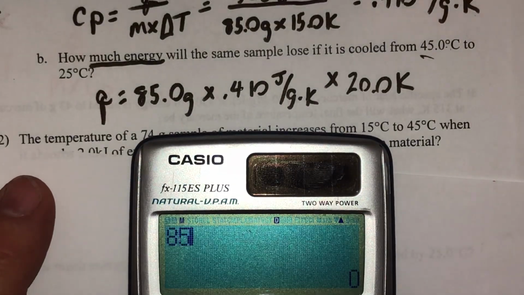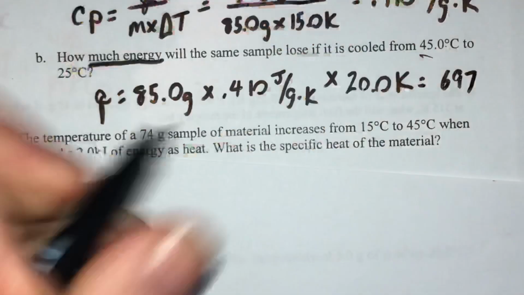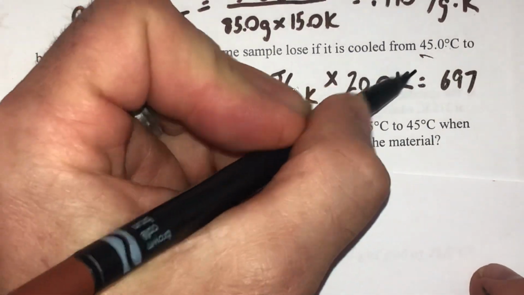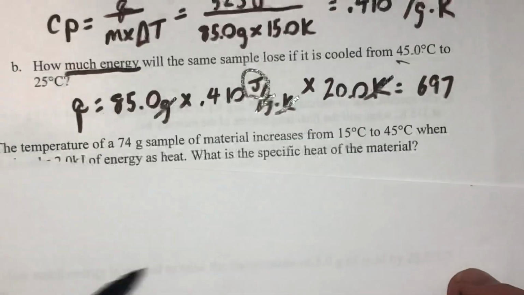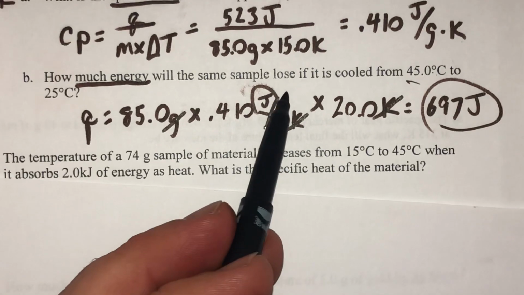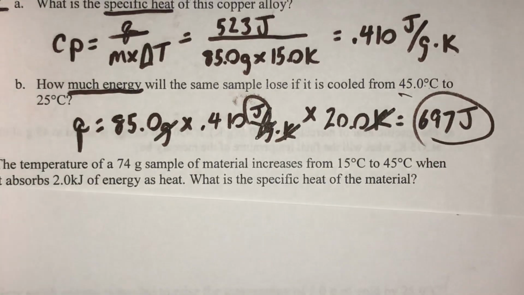So 85 times 0.410 times 20. 697 what? 697. So look at all these units that can cancel. We can cancel grams and Kelvin, and we're left with joules. So this is joules. That's how much energy that copper alloy lost as it was cooled off. Almost a kilojoule.